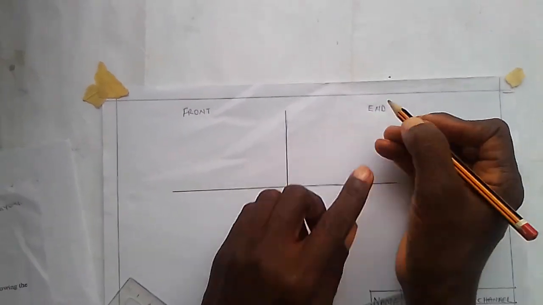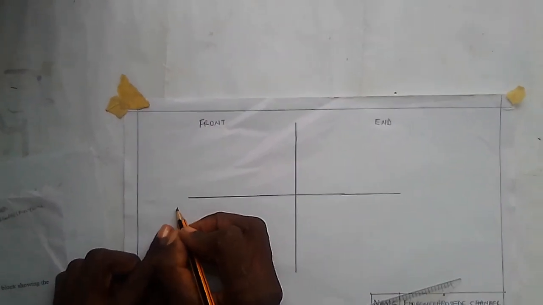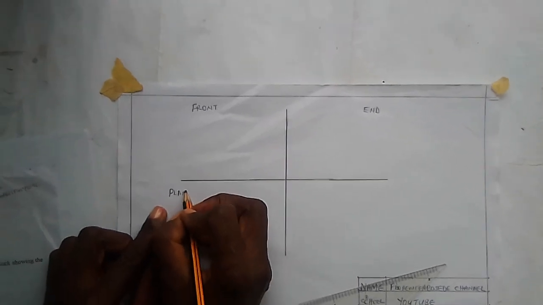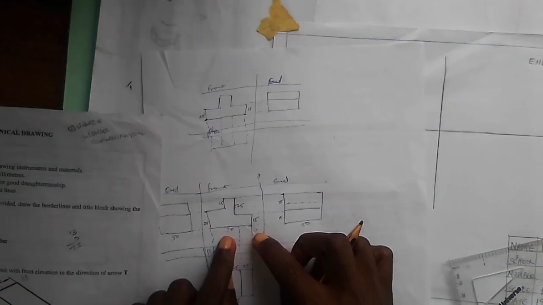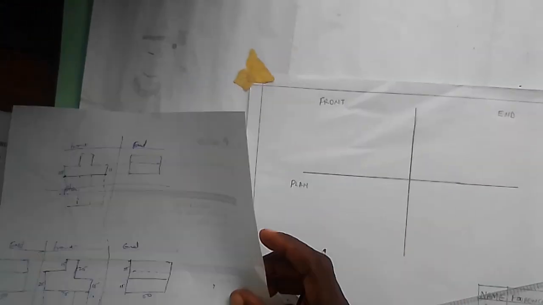The plan view is coming here. So the next thing is I will draw a vertical line showing one of the sides of the front view.